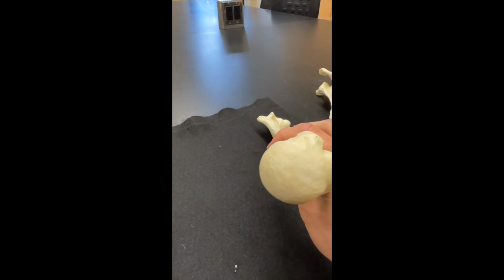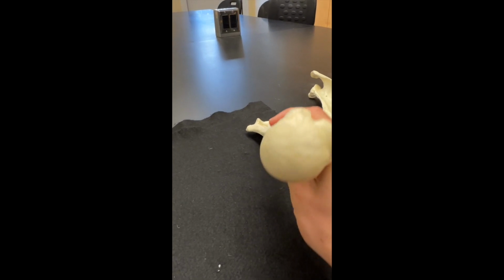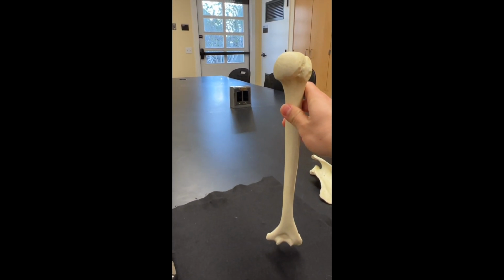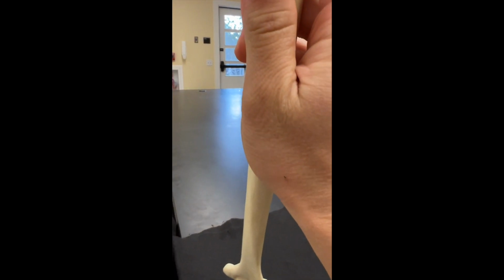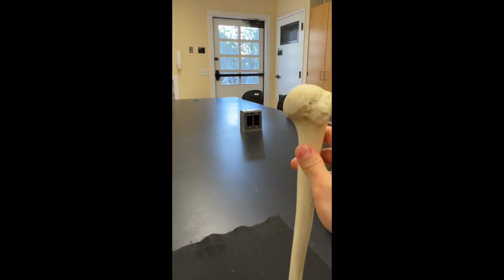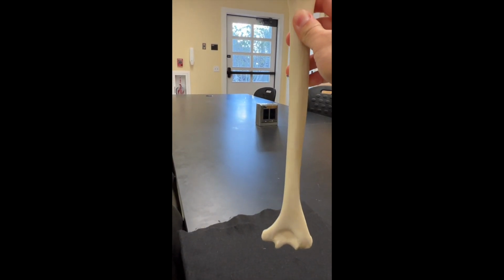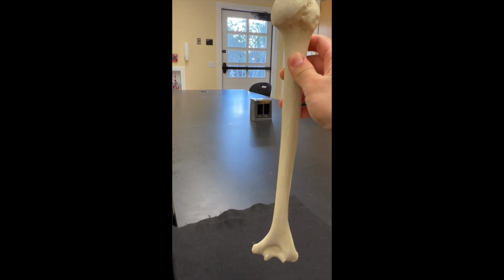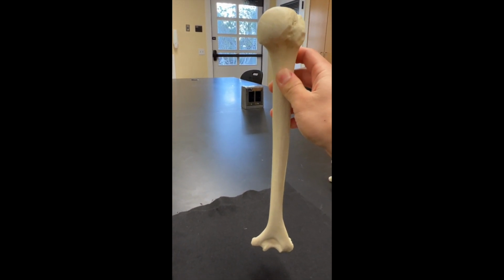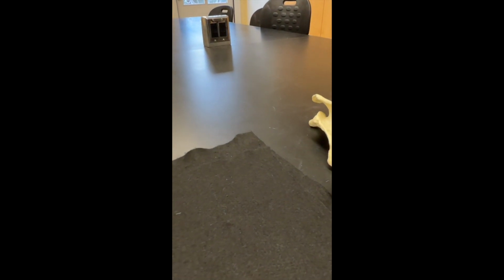So then this one is going to be a right humerus because it'll attach to your body. If your body is about right here, it'll attach, and you're facing towards the door, then the humerus is going to attach to the medial side, and then the olecranon fossa is going to be pointing backwards. So then this is going to be a right humerus.